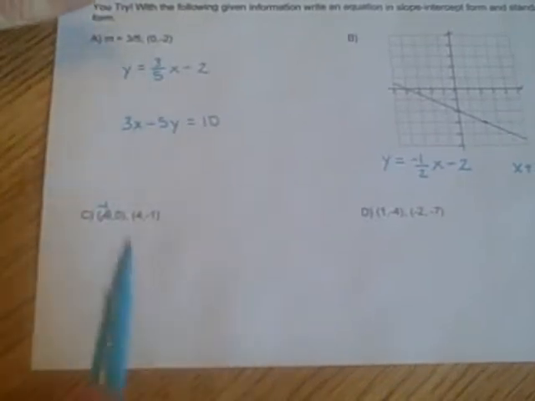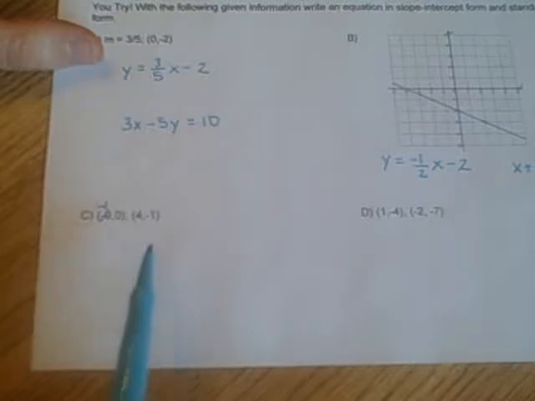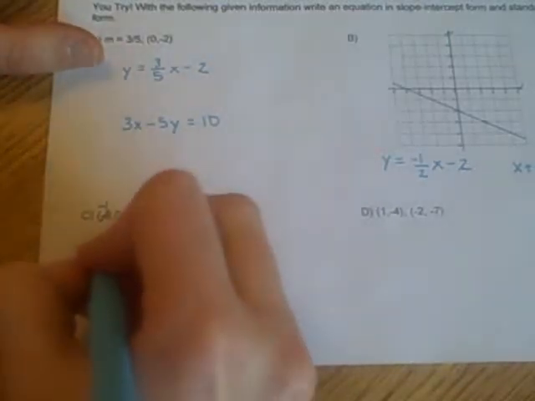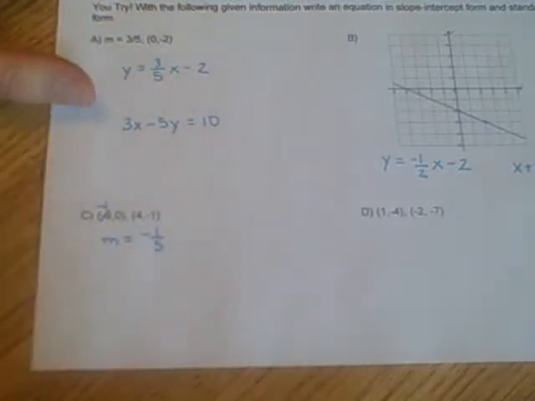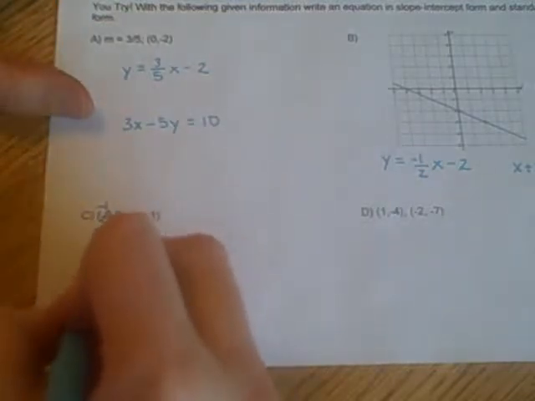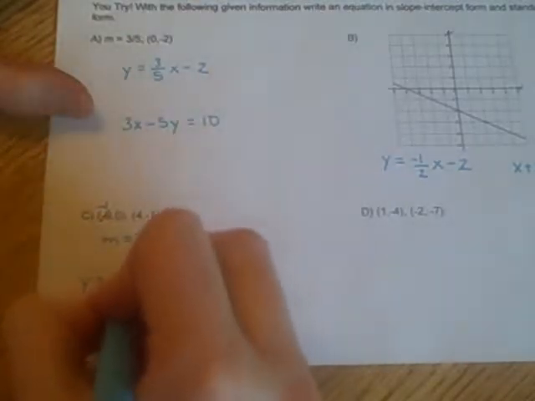All right, problem C. This should match yours, negative 1, 0. I had a typo on mine. In problem C, you solve for the slope first, and you should get negative 1/5. And when you plug it into point slope, you then find your slope-intercept form.